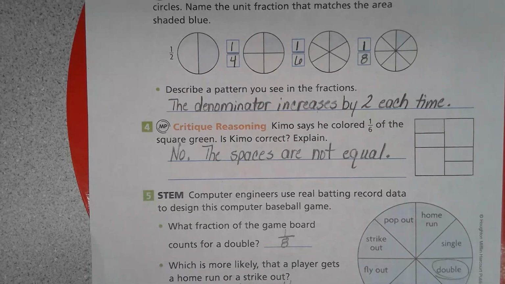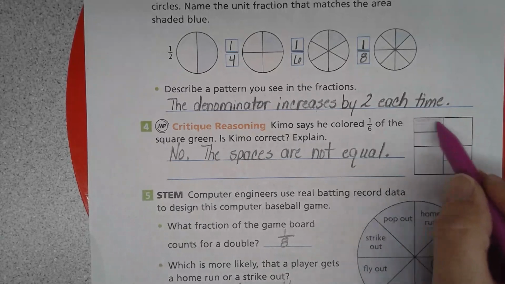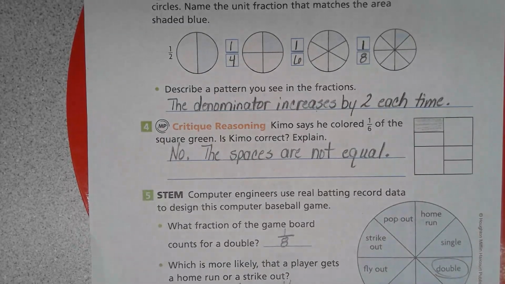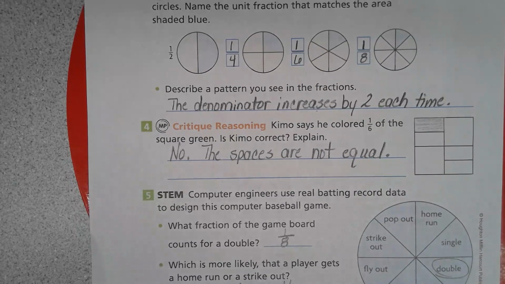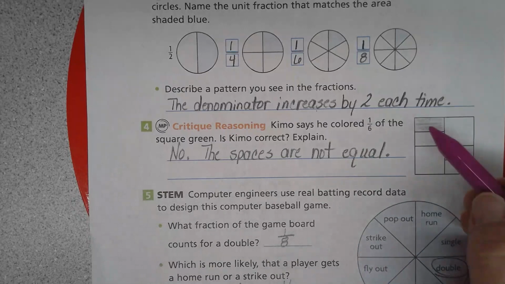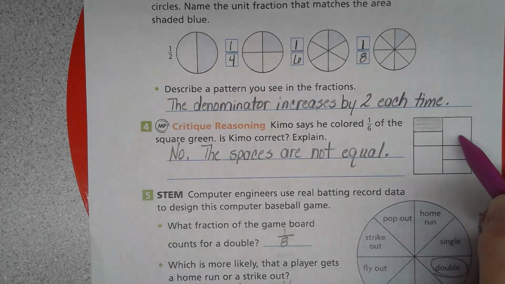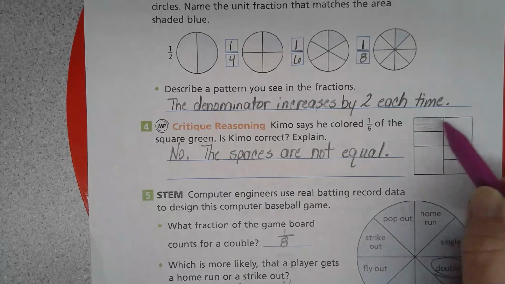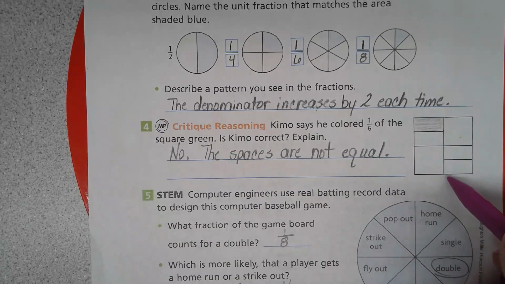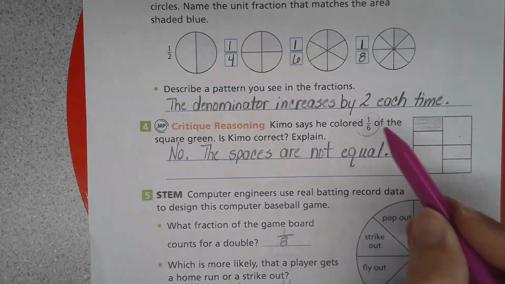Number 4, now this little guy took this shape, and it's kind of hard to see on mine, but this one right here is shaded green. Now the question is, did he color 1/6 of the square green? He says he did. Is he correct? No, he's not. What's the big problem? Look at this space and look at this space. What do you notice? That's right. All those are not equal. Because they're not equal, he didn't shade in 1/6.